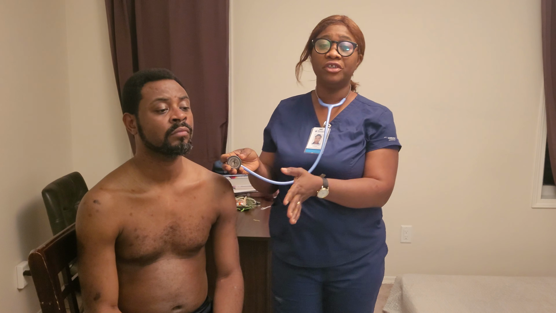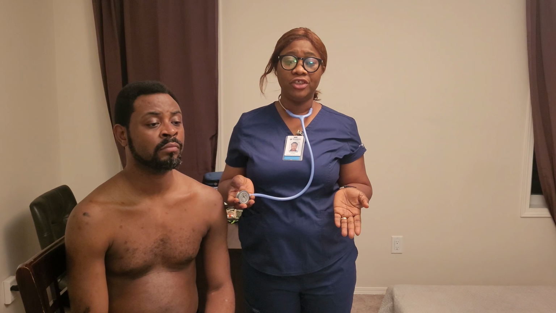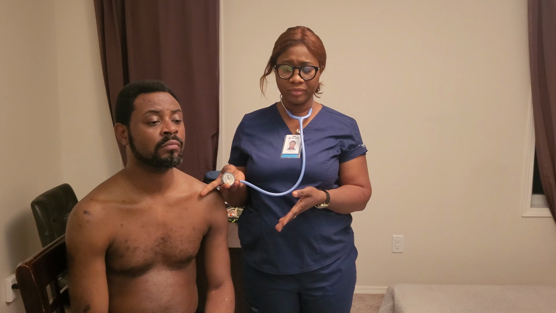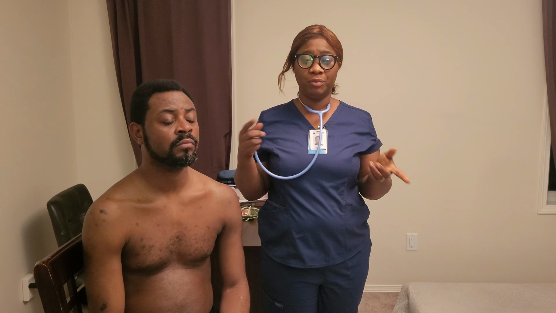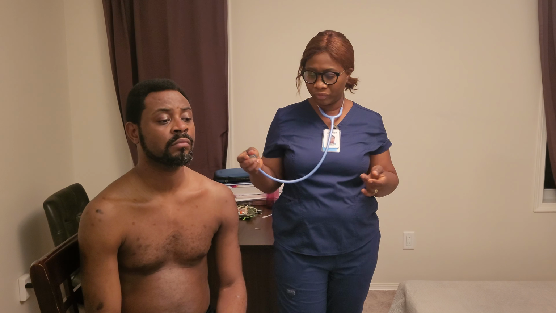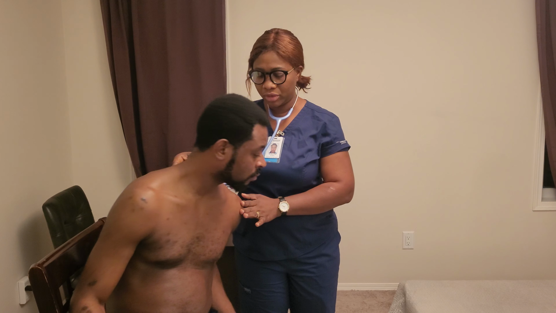Okay. So I just auscultated my patient's anterior chest, and what I heard was normal vesicular sounds. There were no adventitious sounds in my patient's breath sounds. So I'll be moving over to the auscultation of the posterior chest wall. Okay, can you please turn?